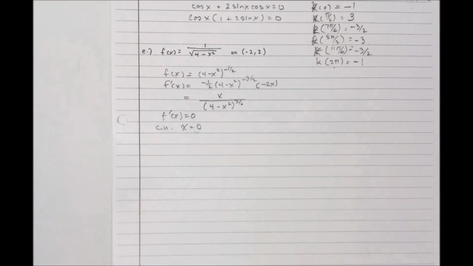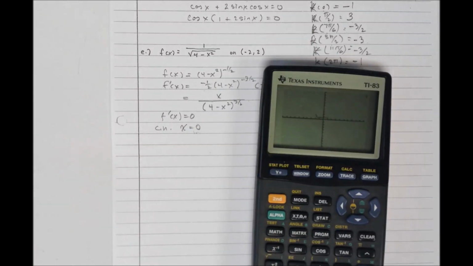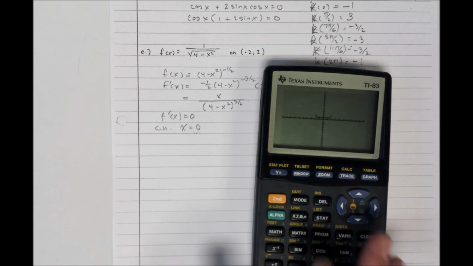So now let me grab my graphing calculator here, and let me clear out what I had before. So this is 1 divided by 4 minus x squared raised to the 0.5 power. And let's just do standard here for now. Yeah, that's not very helpful.